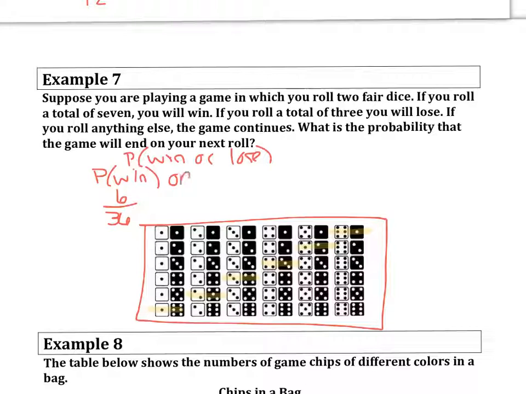Or I want to know the probability of losing. And remember, losing happens if you roll a total of 3. So the number of ways that you could roll a total of 3 are a 1 and a 2 or a 2 and a 1. It can only happen those 2 ways. So that would be a 2 out of 36 chance that you will lose on your next turn.